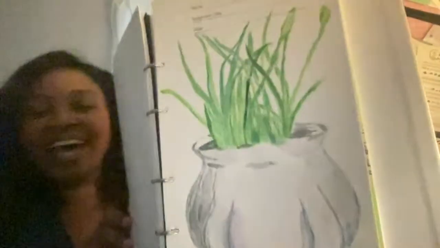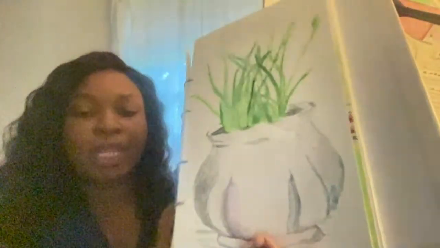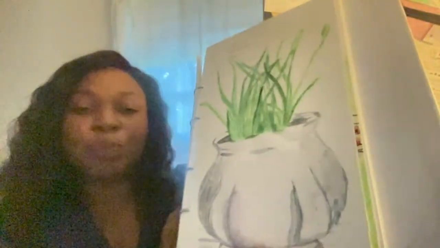Of course, I am a visual arts teacher, a visual arts educator. So let's see if I can get this oriented. There we go. All right, so this is a watercolor drawing and painting that I did. I drew it out first and then painted it. And this is a great lesson. This was a plein air painting that I did. Plein air means you're doing it outside.